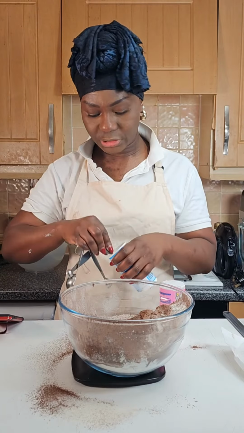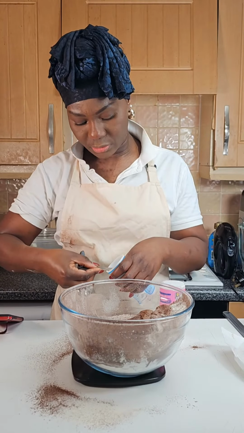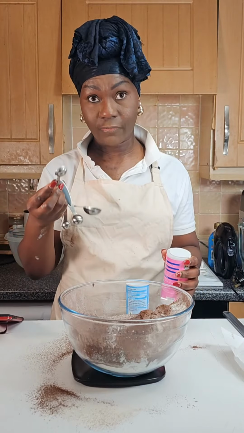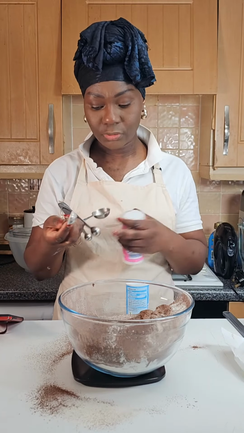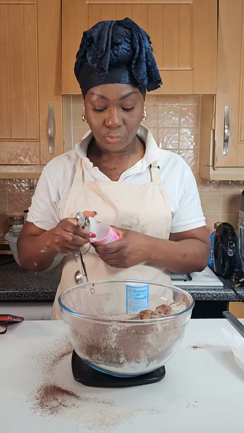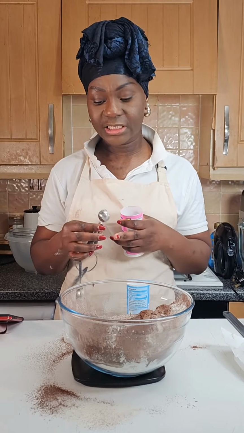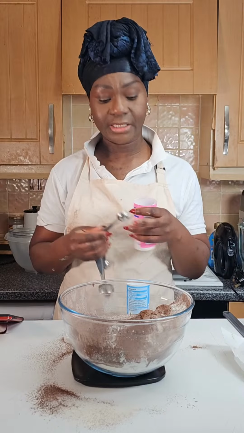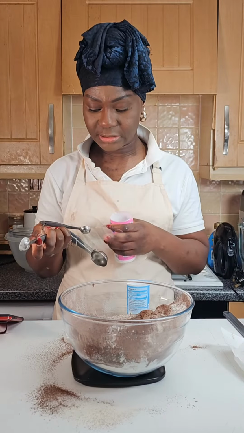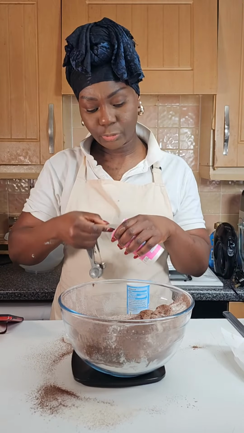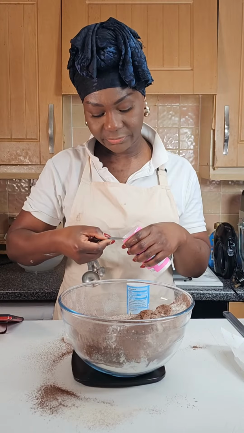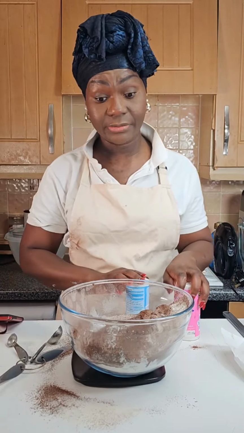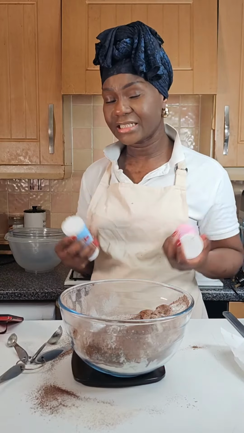I am going to go for a full teaspoonful of baking soda and half a teaspoonful of baking powder, because there's a lot of liquid in the recipe, so you want to make sure that it will rise.